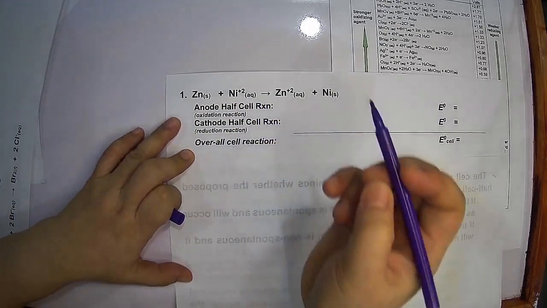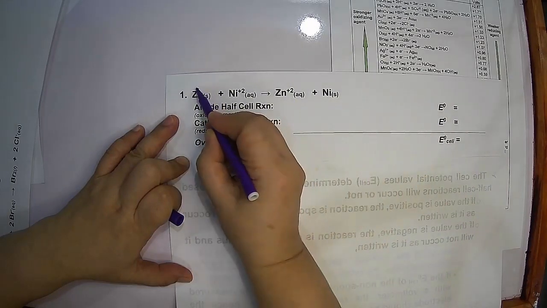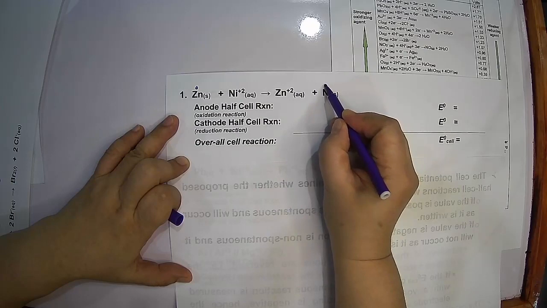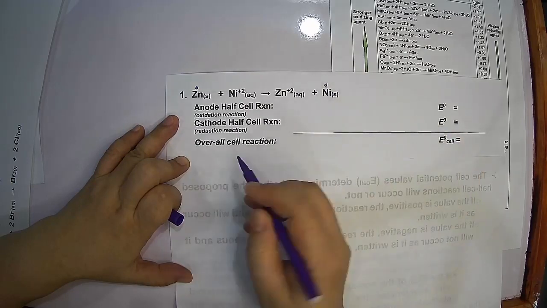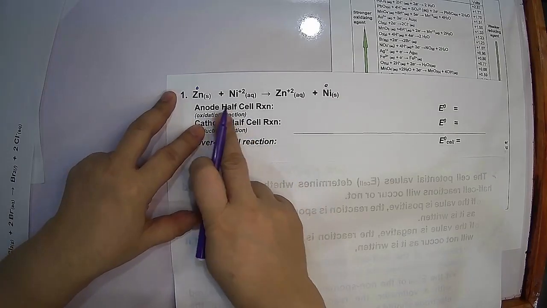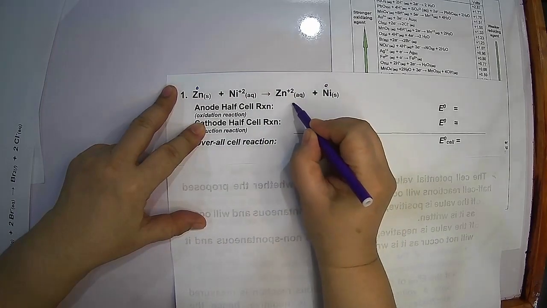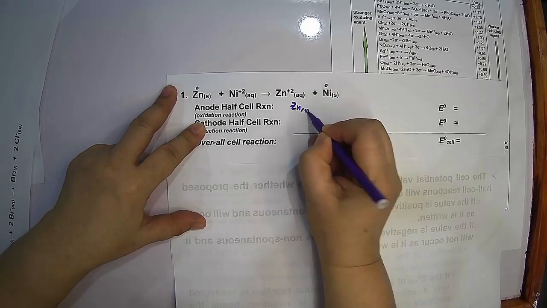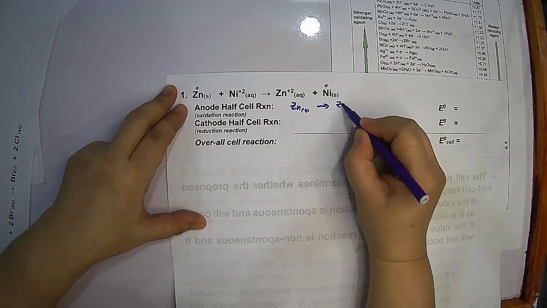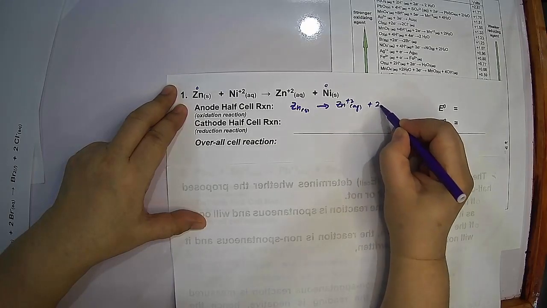Using your knowledge of redox reactions, assigning oxidation numbers for each species, we have zinc here 0, nickel positive 2. We have nickel here 0 at the product. So the one that undergoes oxidation must be at the anode. From 0 to positive 2, it is the zinc that undergoes an oxidation reaction. We have zinc ion in aqueous plus 2 electrons.